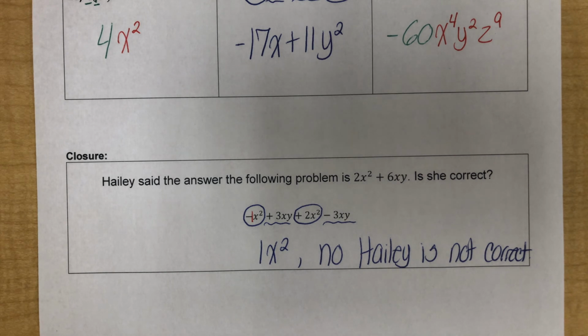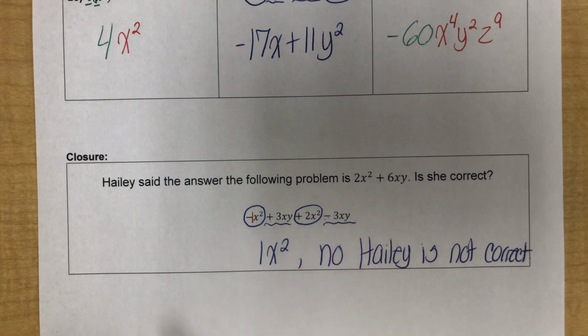Haley said the answer to the following problem is 2x squared plus 6x. Is she correct? Unfortunately, Haley was not correct because if I were to follow the rules on the first page, I'm seeing adding and subtracting here. So when I look at those rules, the first step says to combine like terms.